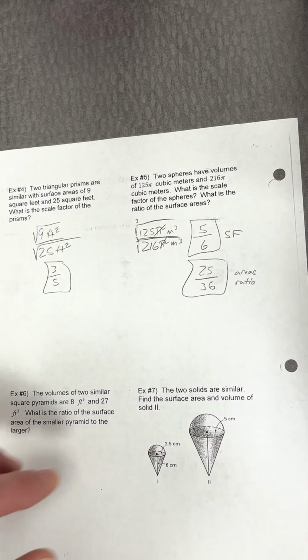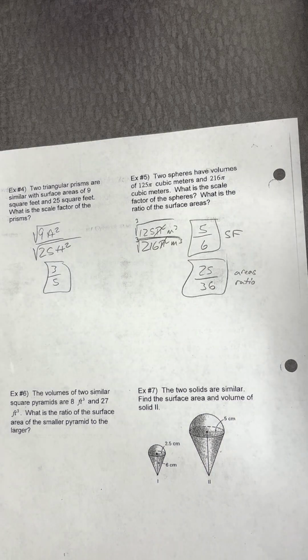So hopefully this is starting to click with you. If you're dealing with area, you're going to have to square the ratio. If you're dealing with volume, you're going to have to cube it. And you may need to go forwards and backwards with that.